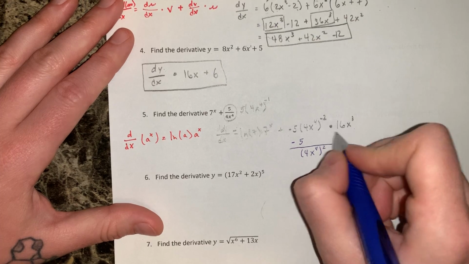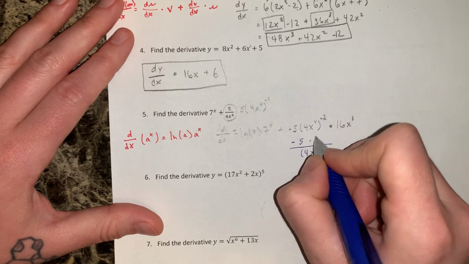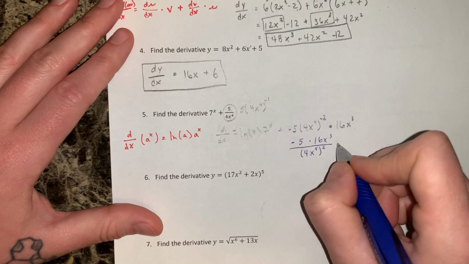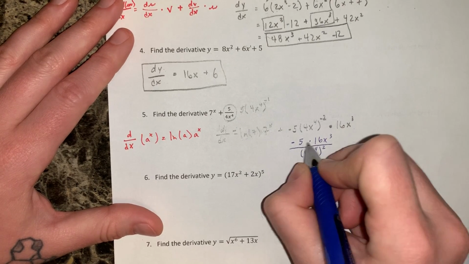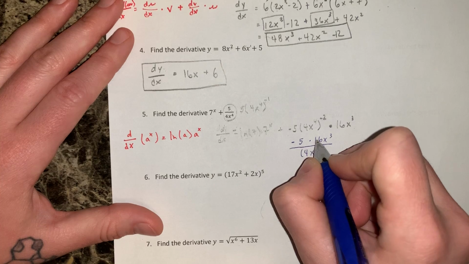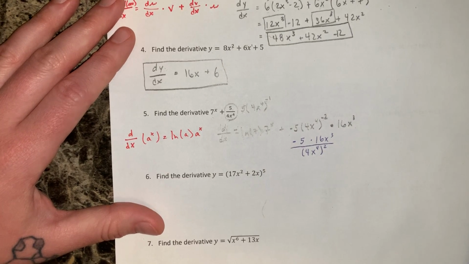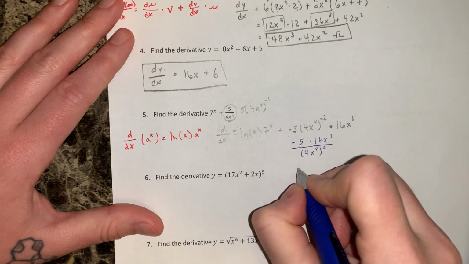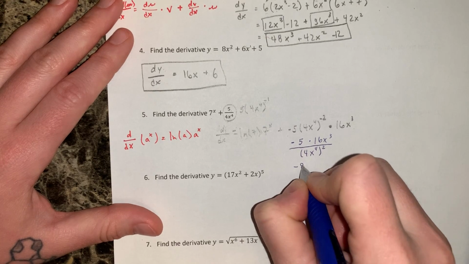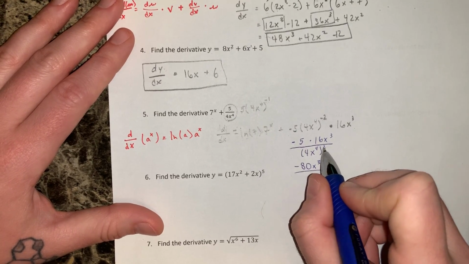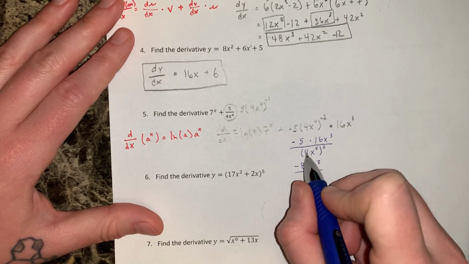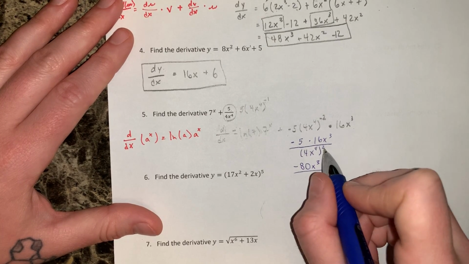And then because I don't really have to do anything with this, this can still stay at the top. So what this is going to eventually turn into is 5 times 16, which gives me 80, so -80 x cubed. And then I'm going to square this whole thing.